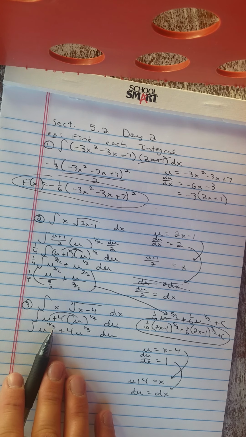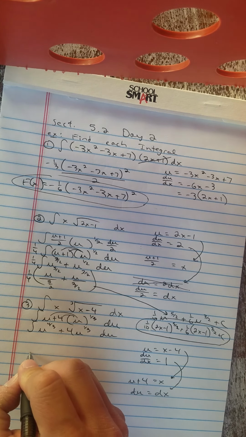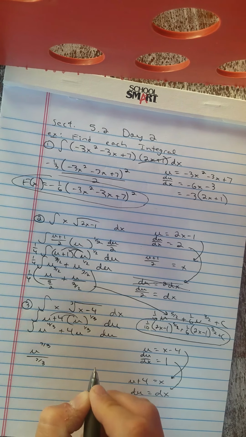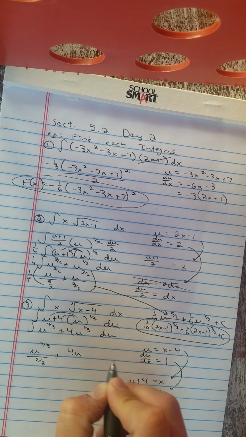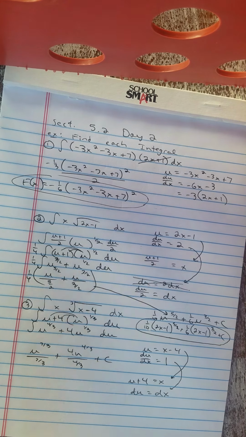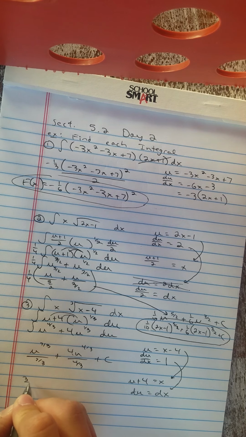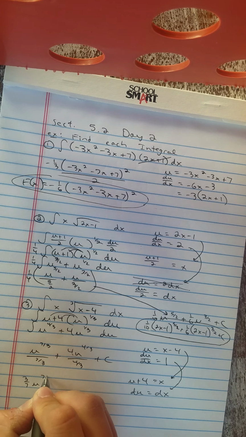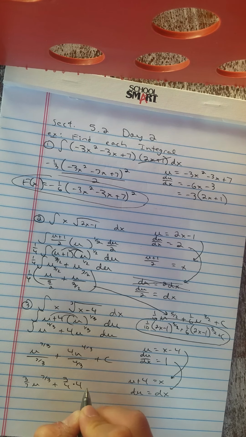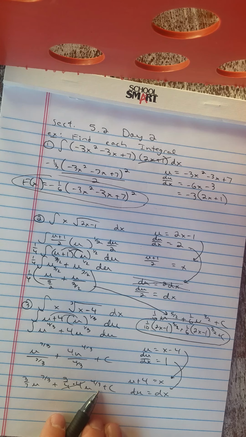Bump up the exponents by 1, put them over that new exponent. So this becomes u to the 7/3 over 7/3 plus 4u to the 4/3 over 4/3 plus c. Turn these into coefficients. So this is 3/7 u to the 7/3 plus 3/4 times 4 u to the 4/3 plus c. So in this case, the 4's will cancel, which is nice. So you get 3u to the 4/3.